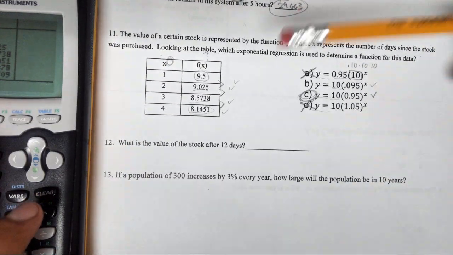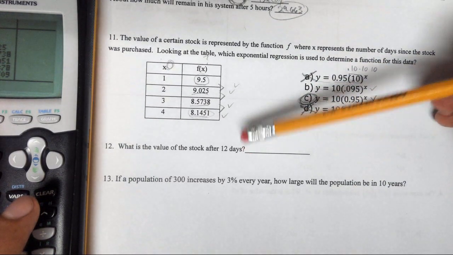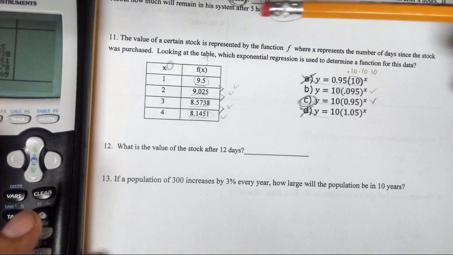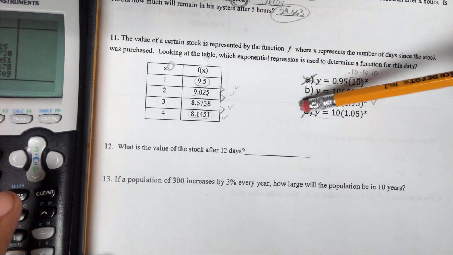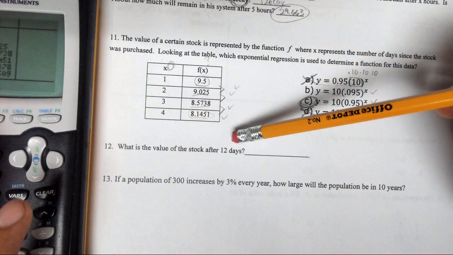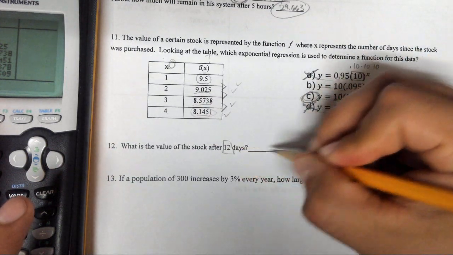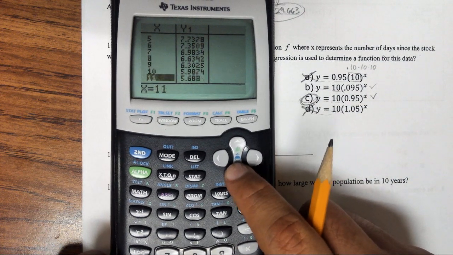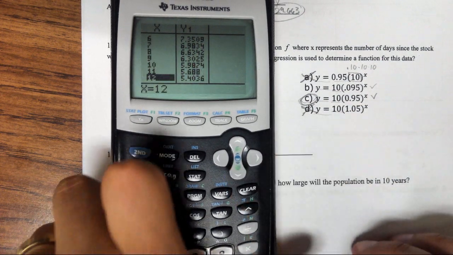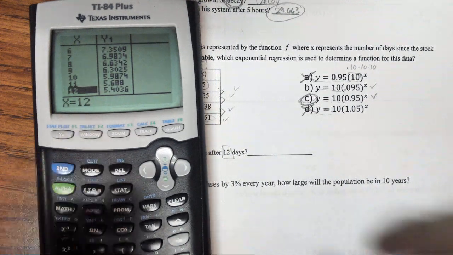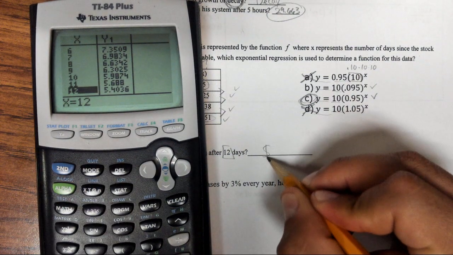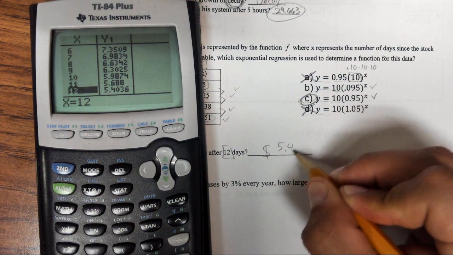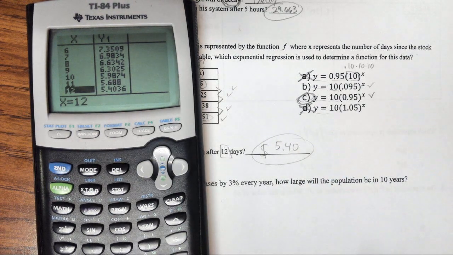All right, number 12 says, what is the stock after 12 days? So here, the equation was to measure stock. So now that I've found the equation, now that it's in my calculator, I can actually go to day 12 and figure out how much it's going to be worth. So on day 12, it's going to be worth 5. And again, this is money, so we kind of have to round. This is going to be worth $5.40 after 12 days.